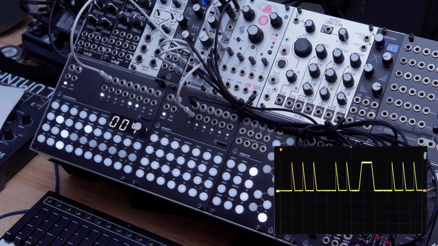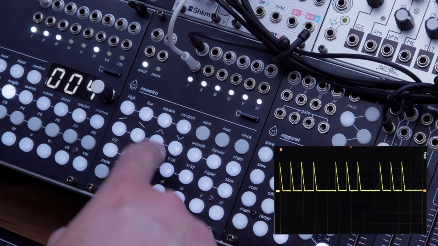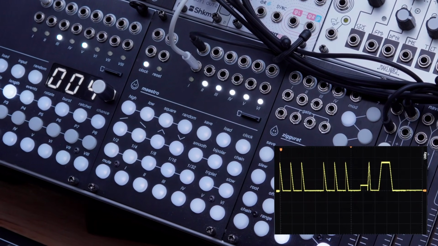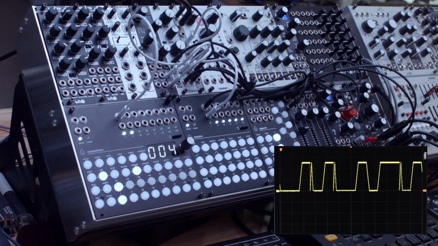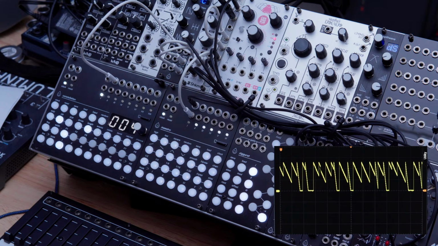If I apply a chain to channel 1, like up, down, up, up, down, the external trigger will step through the waveforms in the chain. With the right chain, this can turn Maestro into a kind of interesting envelope generator.